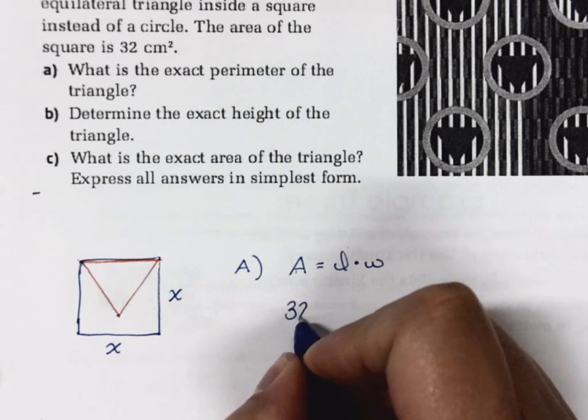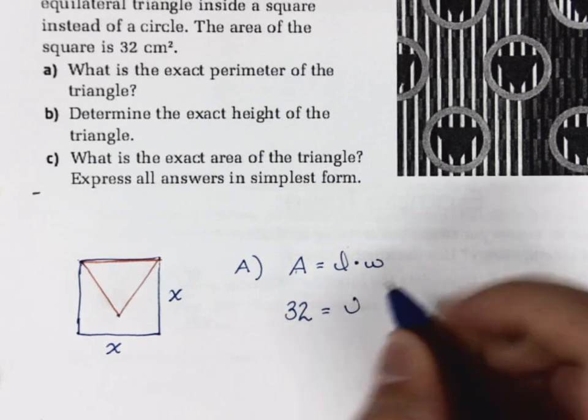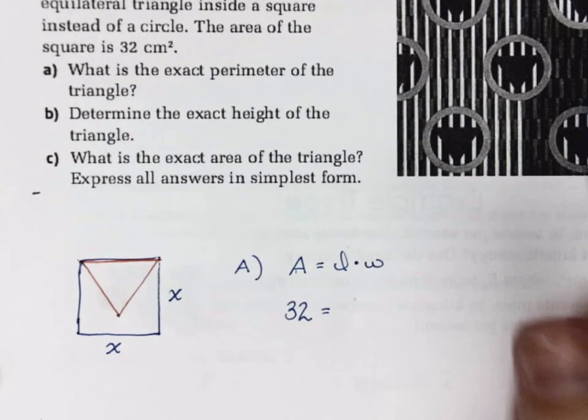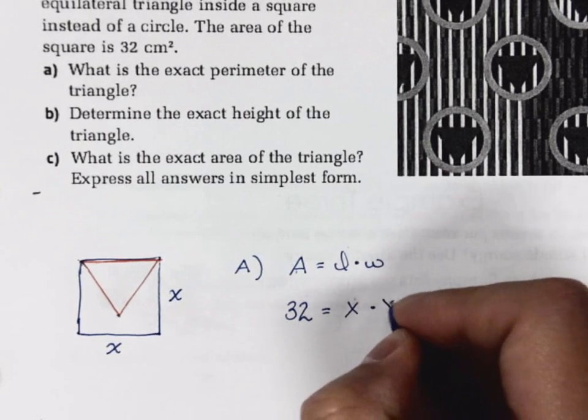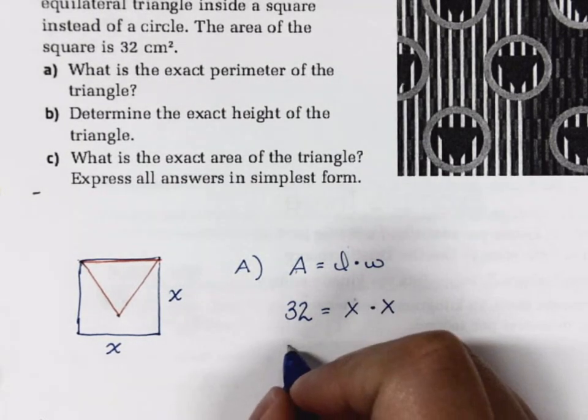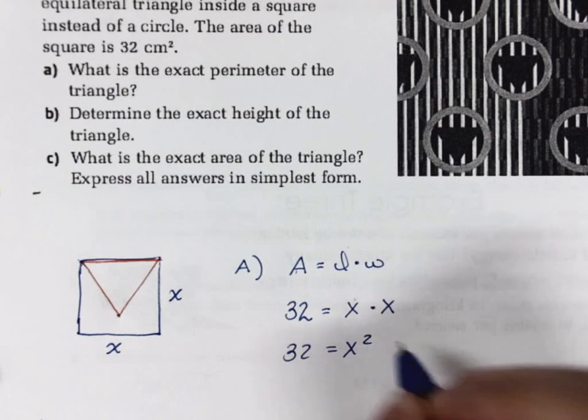We know our area is 32, our length is x, and our width is x. So we're going to have 32 = x squared.